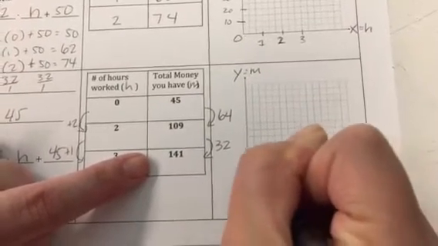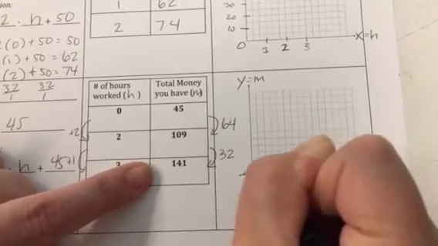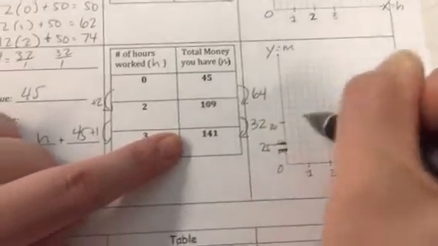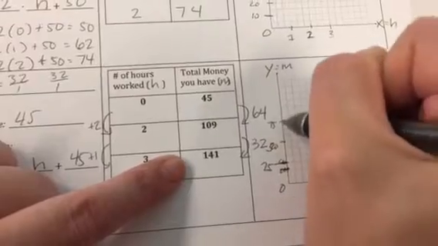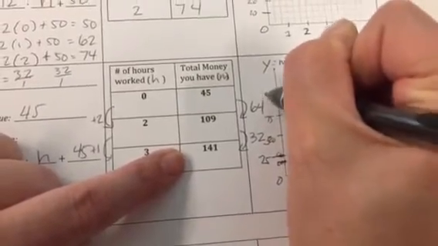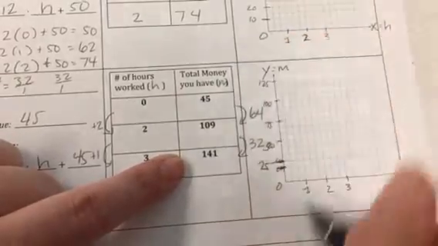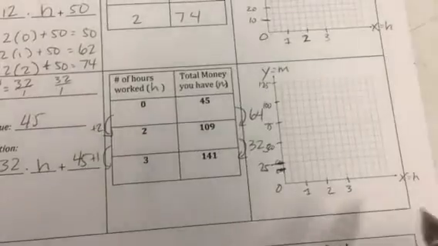So I'm gonna do, let's do every 3. 25, 50, 75, 100, 125. I probably should have used something different, but that's okay. It's gonna go off the graph.